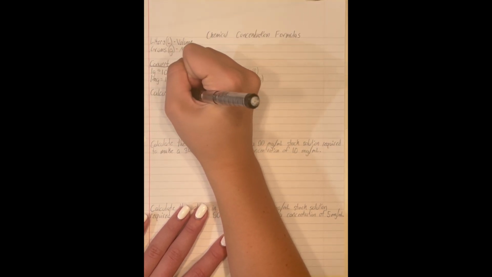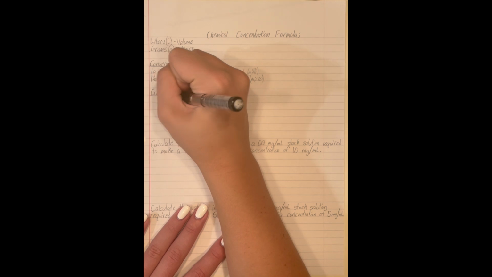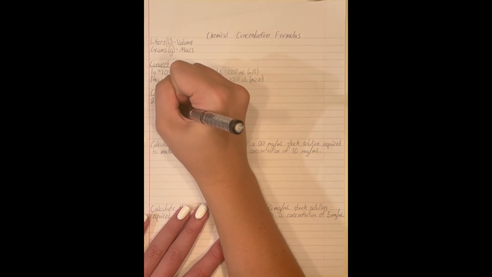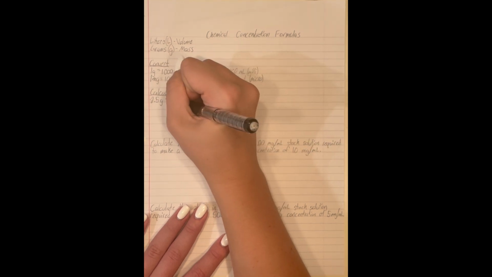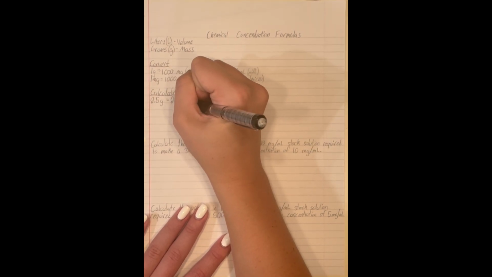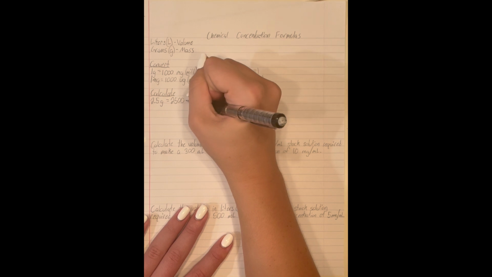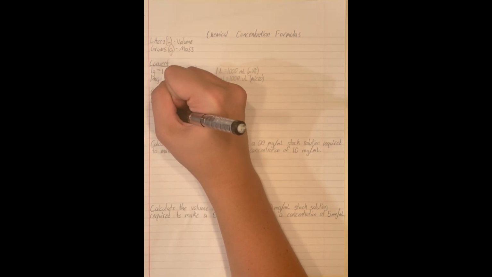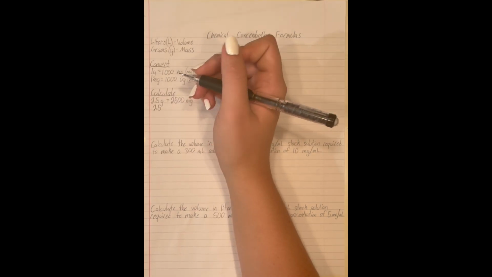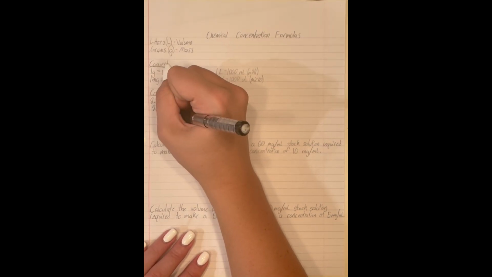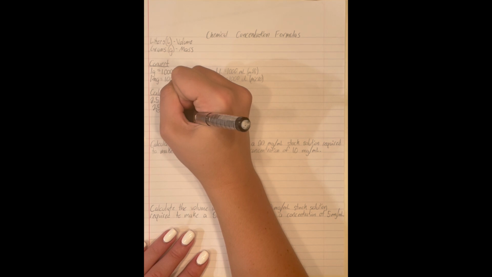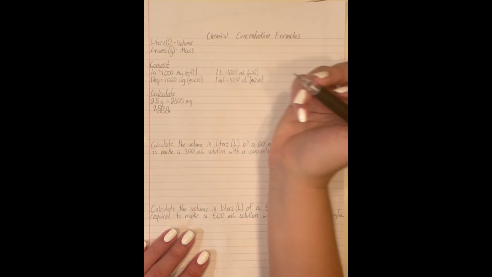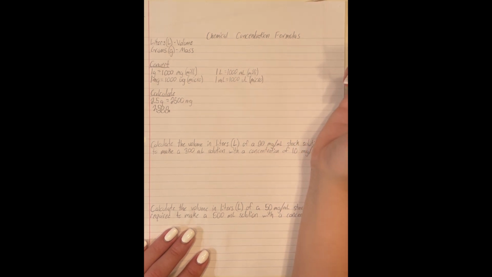Calculations. For example, 2.5 grams equals 2,500 milligrams. You get that by multiplying 2.5 times 1,000. So you move the decimal over 1, 2, 3 places. So you add 2 zeros and get 2,500.